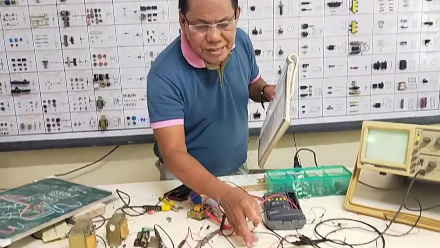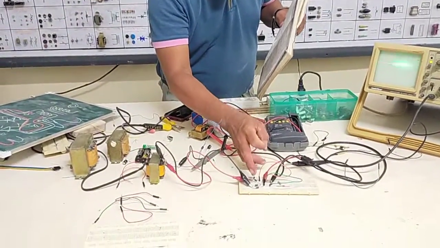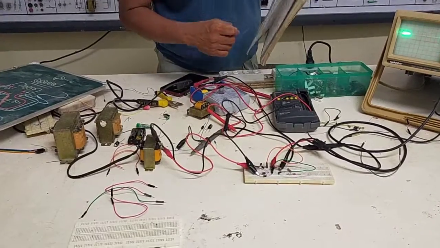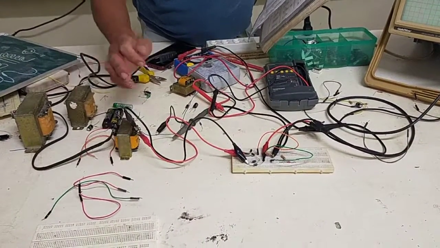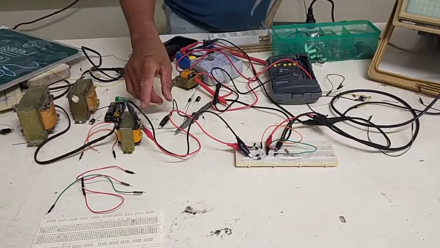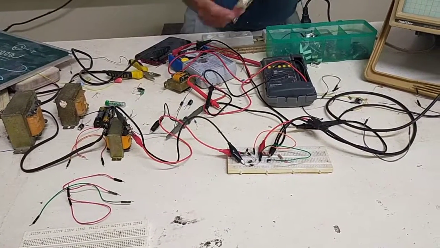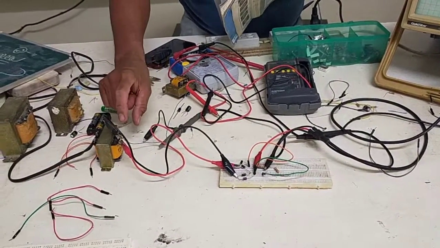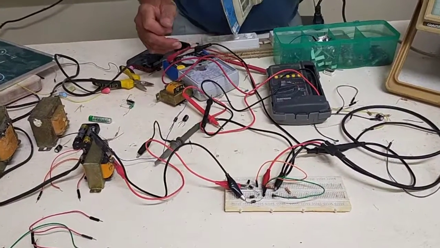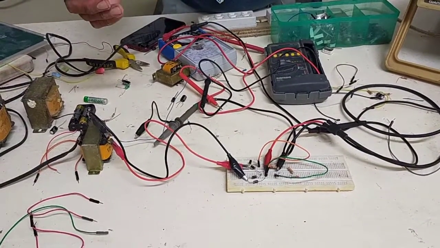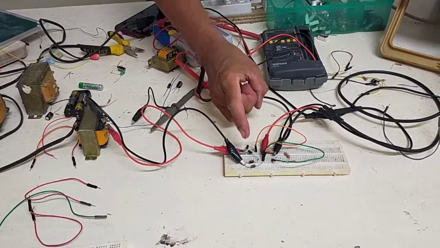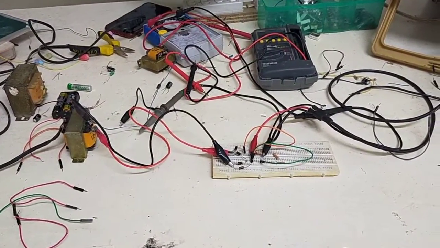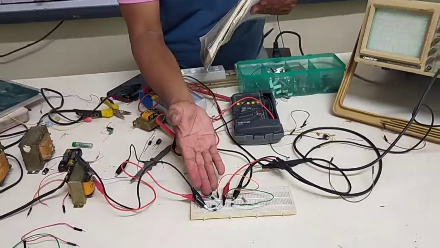So meaning to say, this diode, wherein the peak inverse voltage is 50 volts, can handle the voltage distributed by this secondary winding because it is 12 volts only. However, if the voltage outputted by the secondary to be rectified by this diode is 150 volts, this diode is no longer capable because the peak inverse voltage is only 50. So it will destroy this diode.